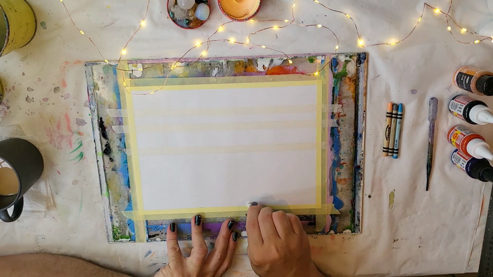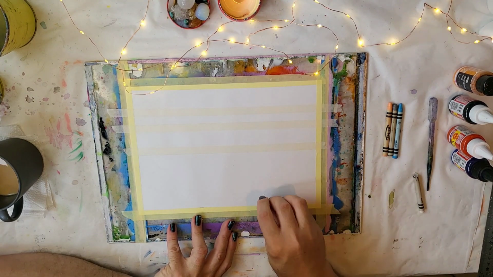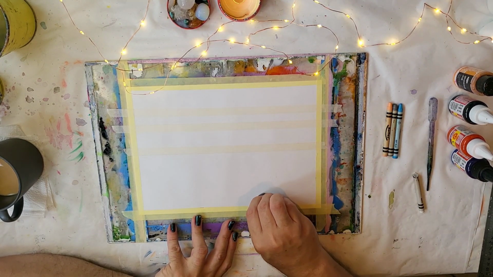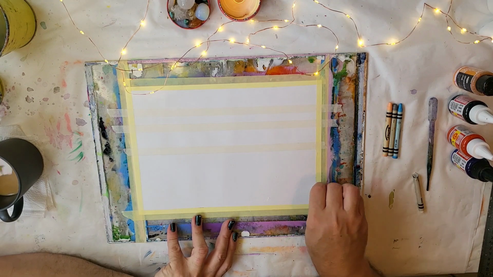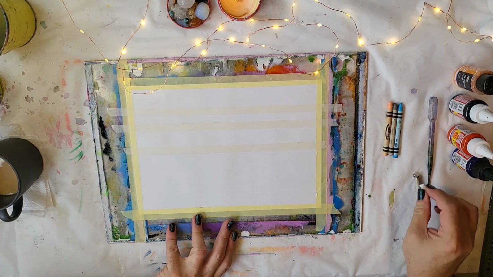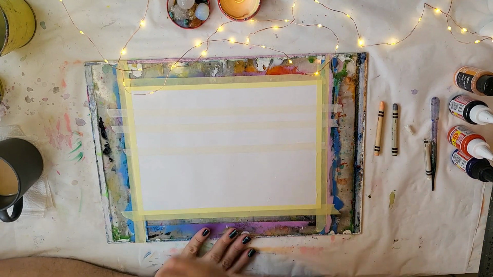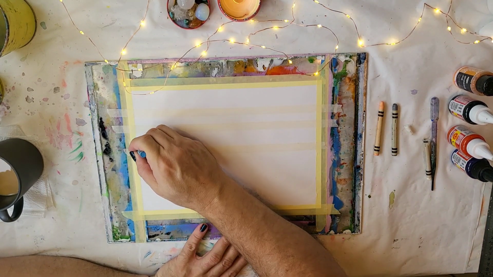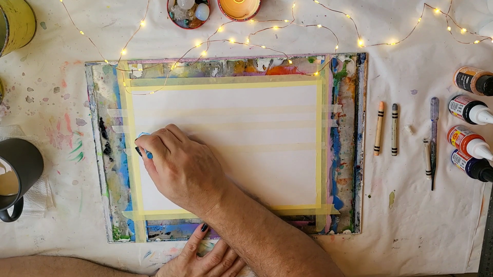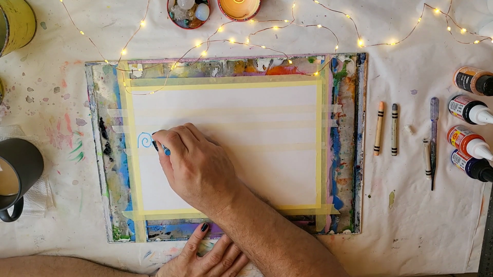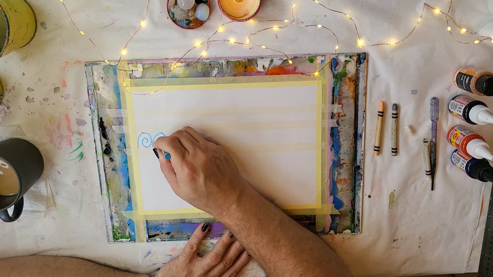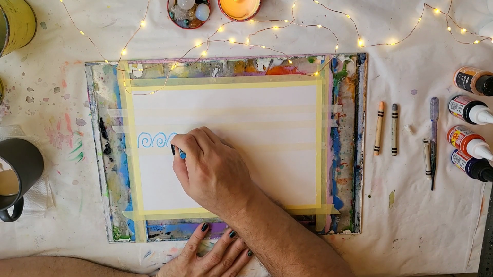I'm going to go off page here. Oh, I'm pressing so hard because I really want to make a good indentation with my crayon there. Let's switch to another one, and I'm going to just continue making beautiful circular spiral kind of patterns here.